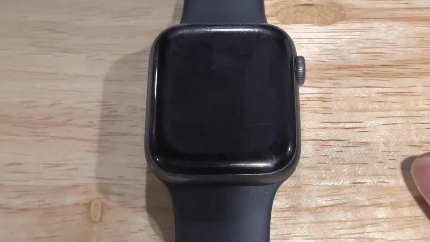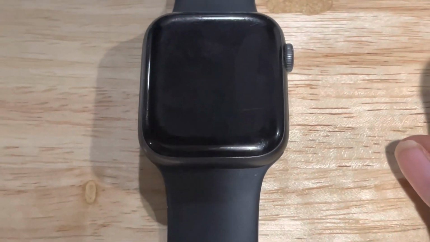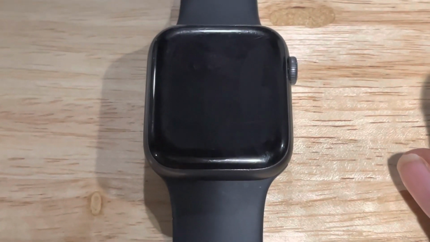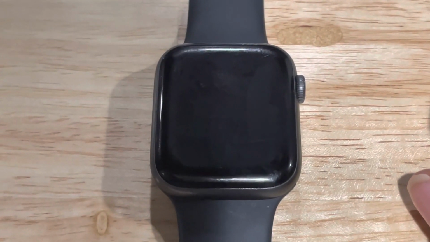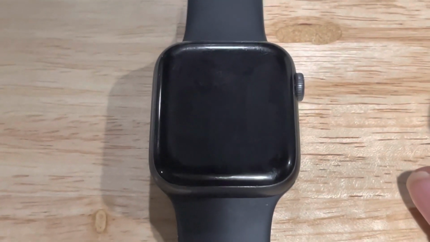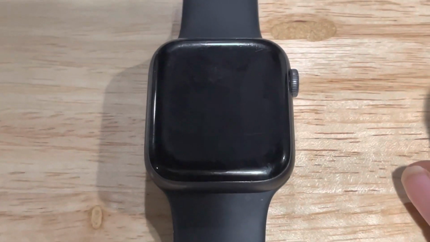Today I'm going to be showing you how to change the app view from grid to list on Apple Watch. Now I'm going to be demonstrating on Apple Watch 4, but this goes for Apple Watch 6 and below, and possibly future versions of the Apple Watch. So let's get into it.